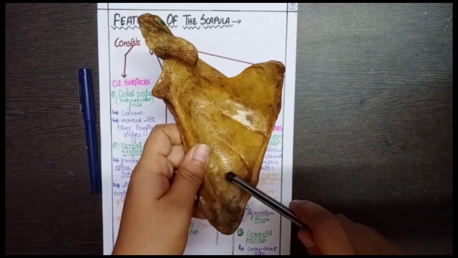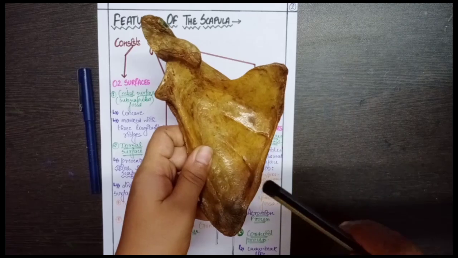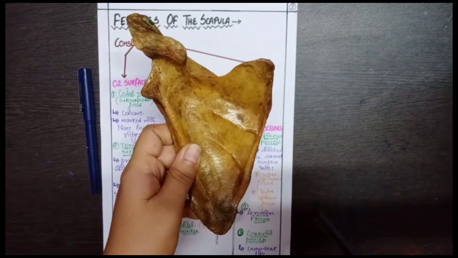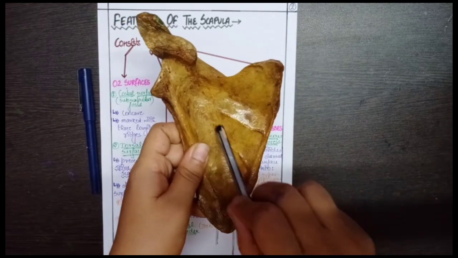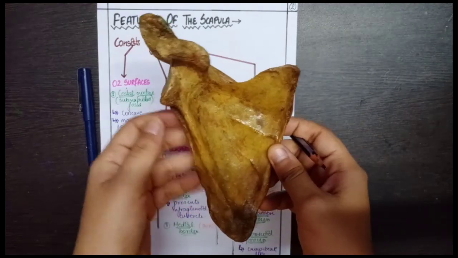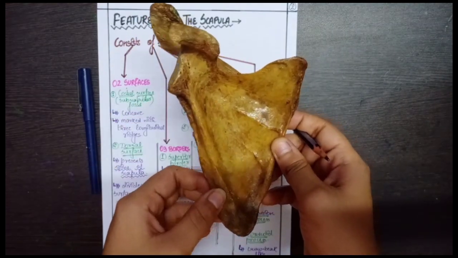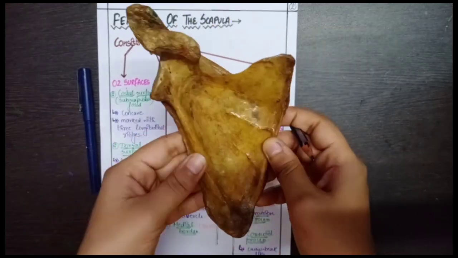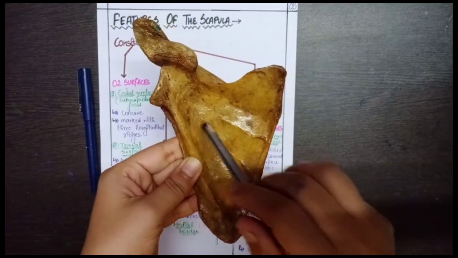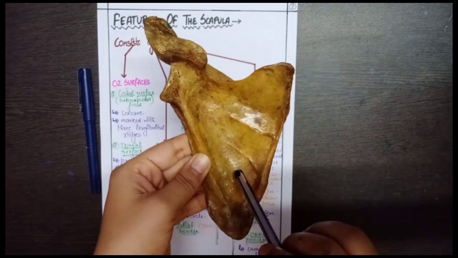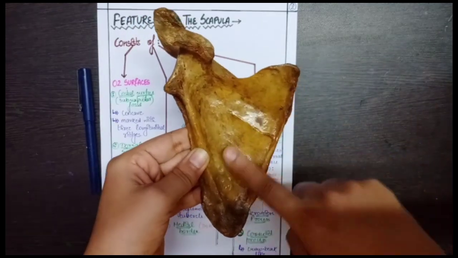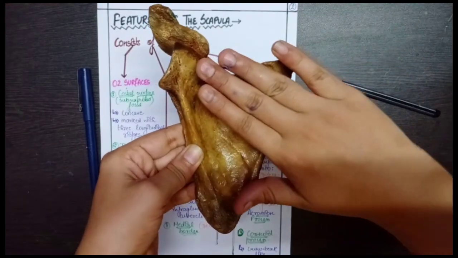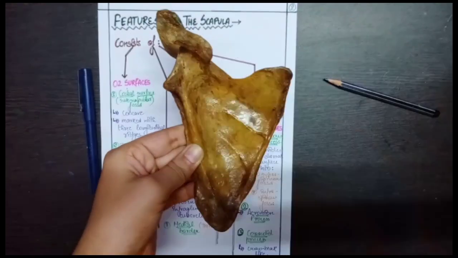The costal surface shows longitudinal ridges. It has 3 longitudinal ridges, and the 4th one is merging with the lateral border and looks like a rod. The costal surface is concave, as you can see.